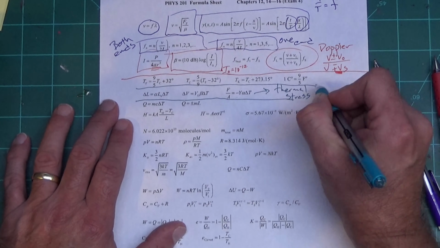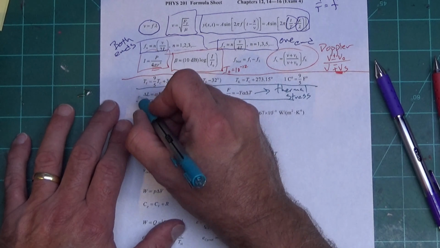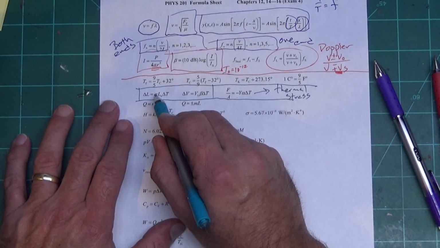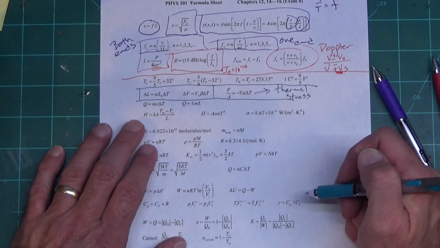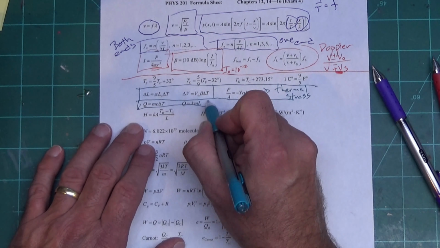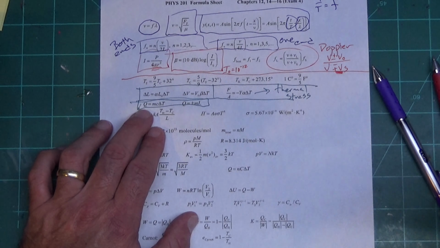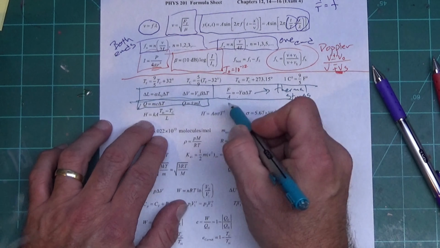Not something I see on a Ford test very often. In fact, I've never seen it on a Ford test. But these two are thermal expansion. This is linear expansion. That's volume expansion. Okay? These two are heat capacities. Okay? Calorimetry, ice cubes melting, that sort of thing. That's when you use these.